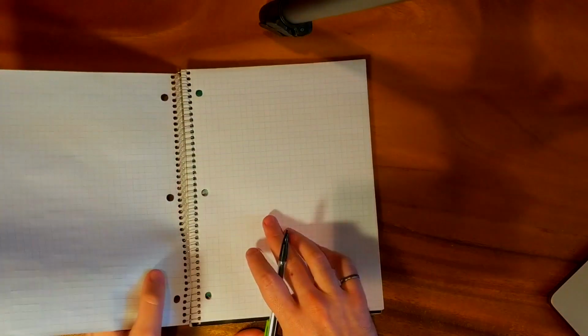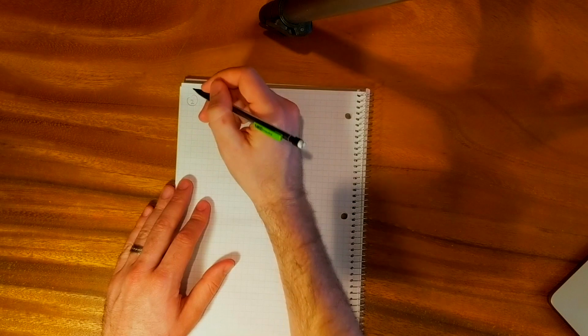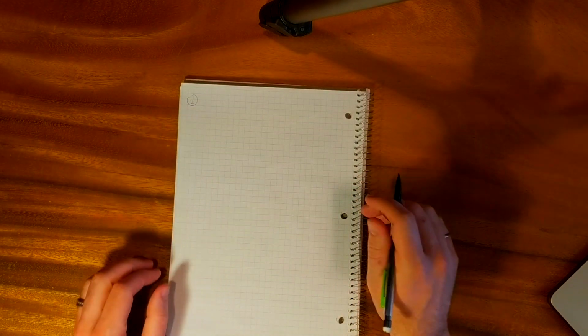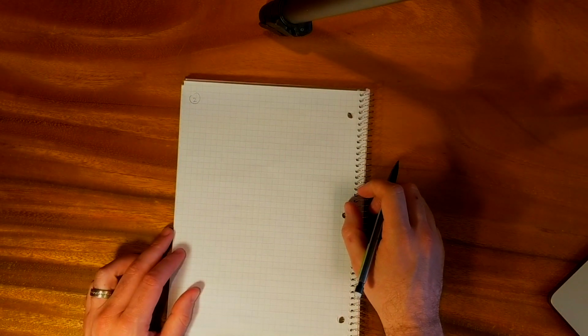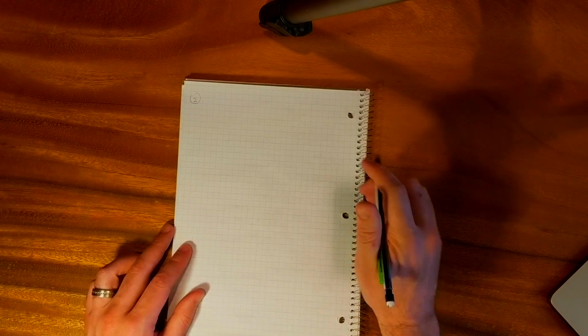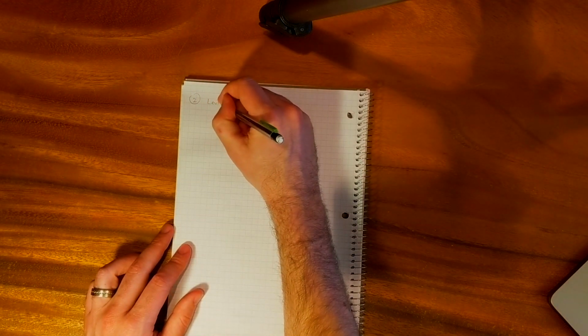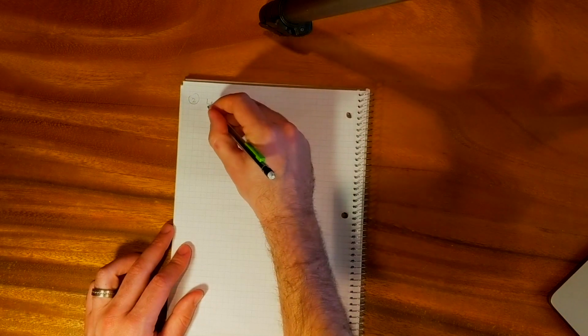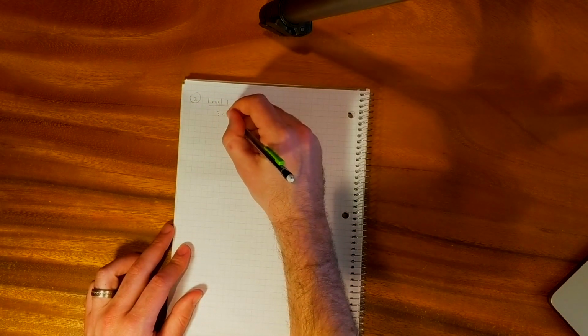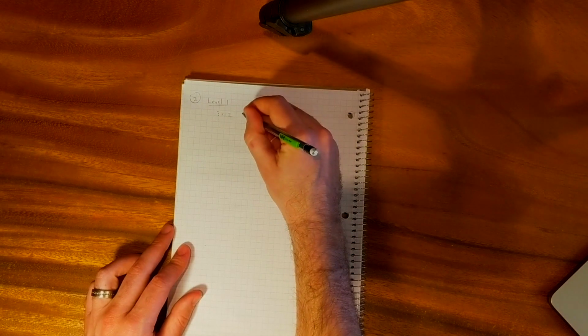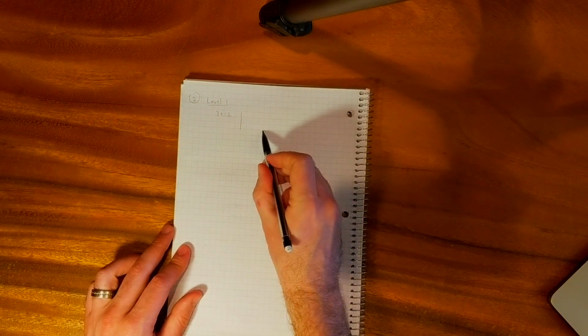Okay, number 2. Number 2 says, the floor is lava! Maya can only get home by forming floating rectangles with the same area as the given rectangle. So in level 1, Maya is starting with a rectangle that's 3 by 12. And I'm going to draw a picture of that just so you can see it.